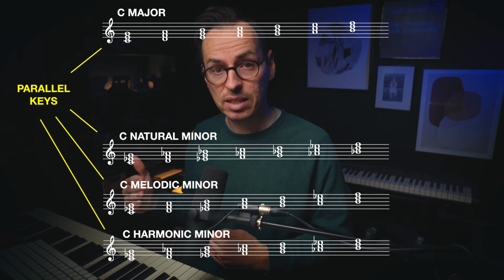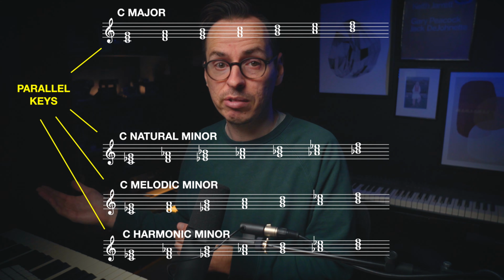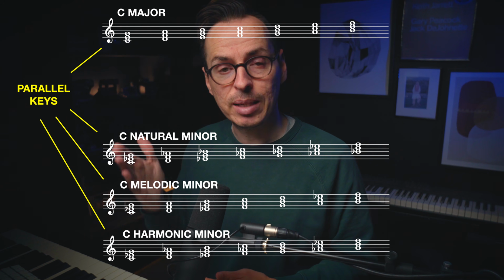Parallel keys are keys or scales that share the same tonic note. All the other notes can be different, but if they share the same tonic note, then they're parallel keys. So for example, C major and C minor in its various forms are parallel keys. They don't share the same notes in entirety, but they all share the same tonic note.